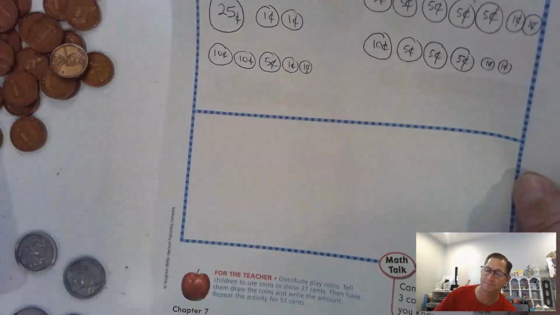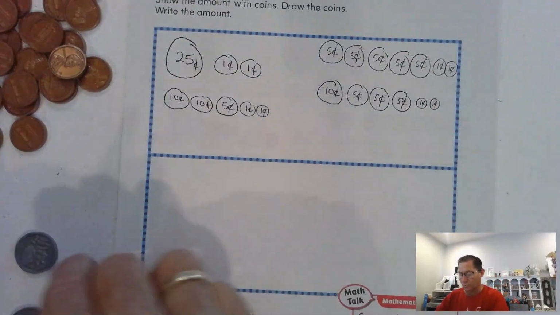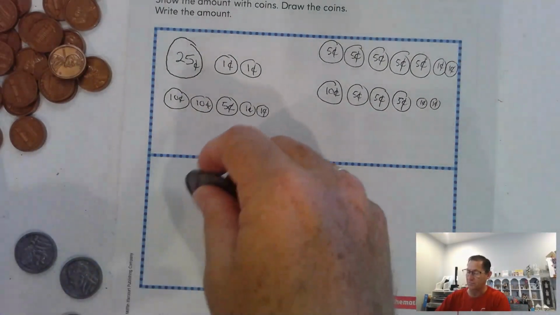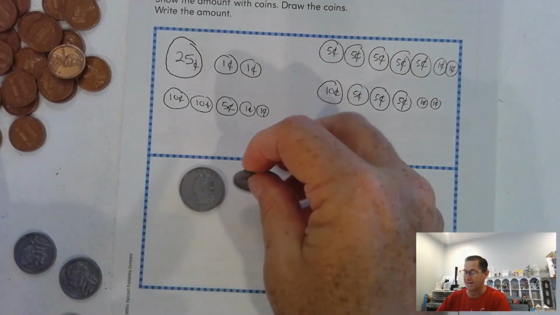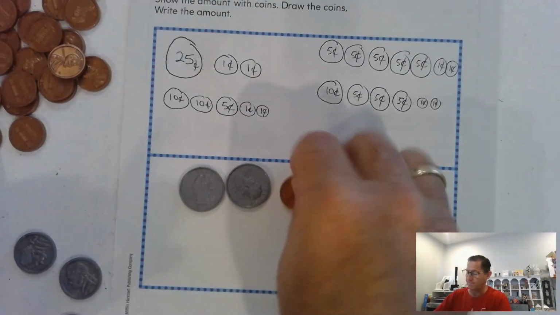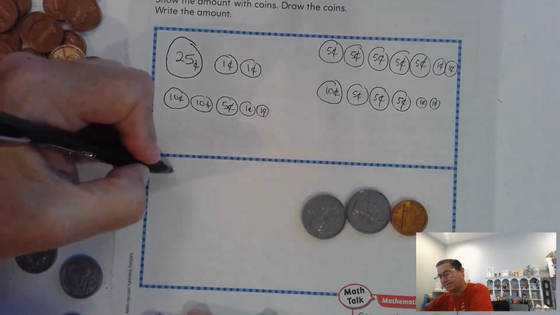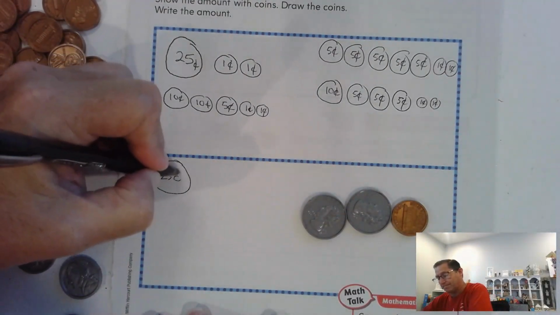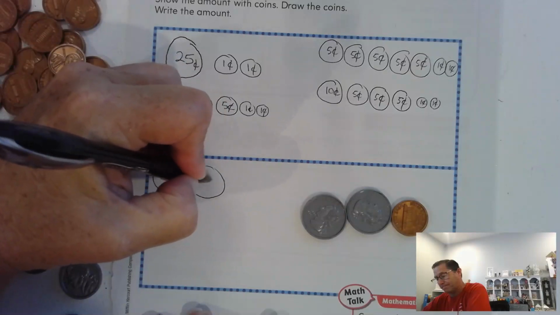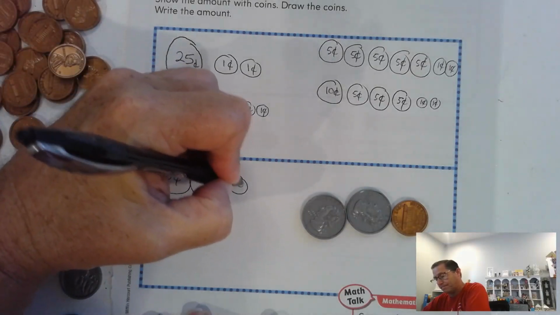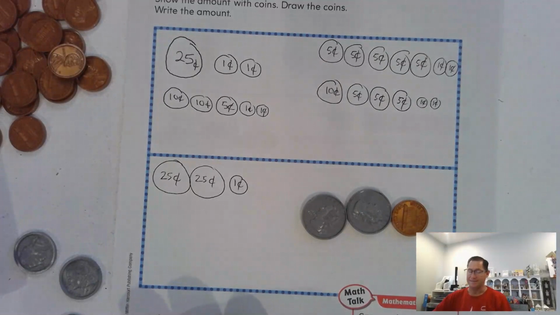51 cents. The quickest way to get to 51 cents with quarters, nickels, dimes, and pennies is 2 quarters and a penny. So that's 51 cents.